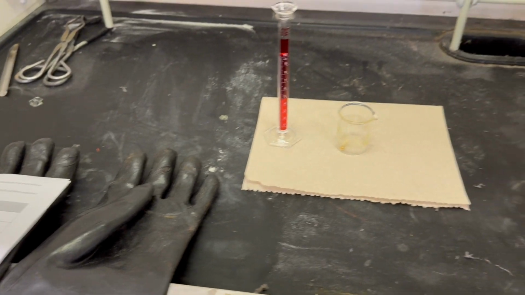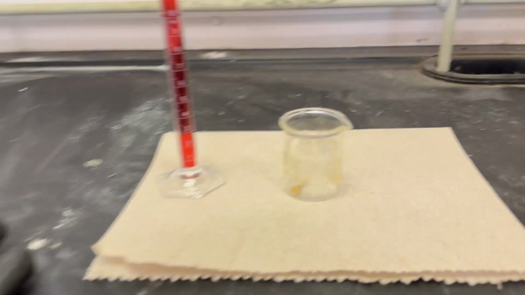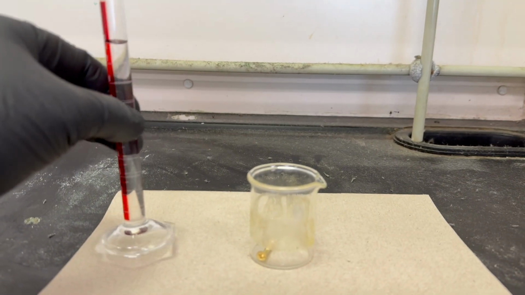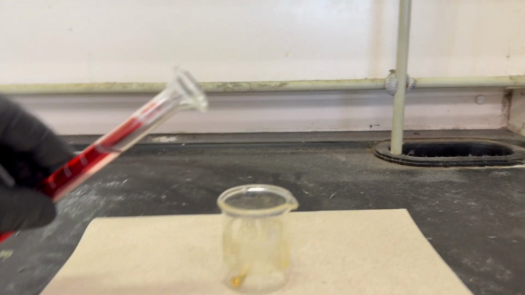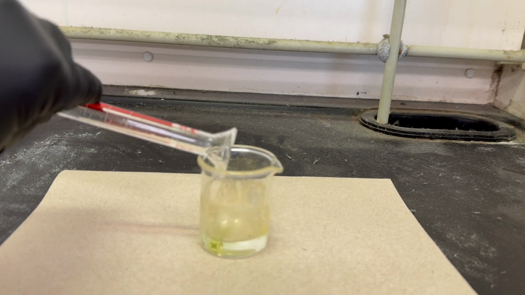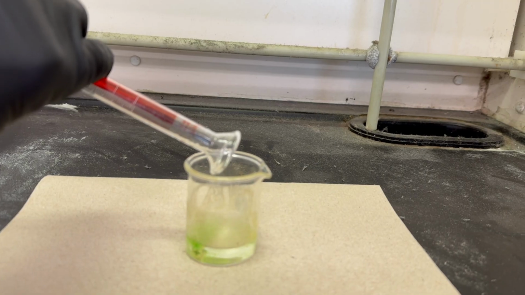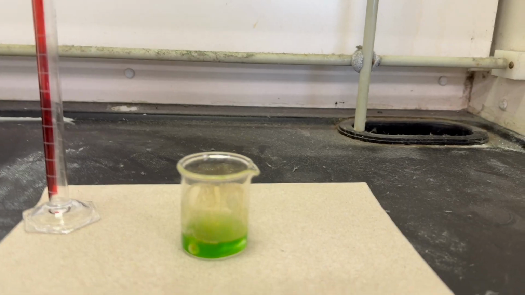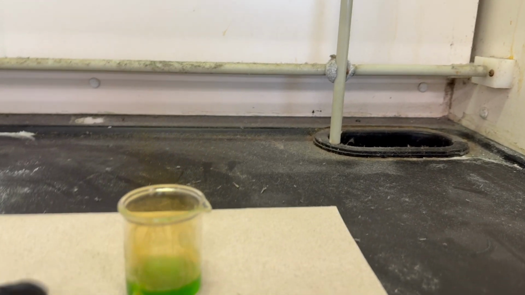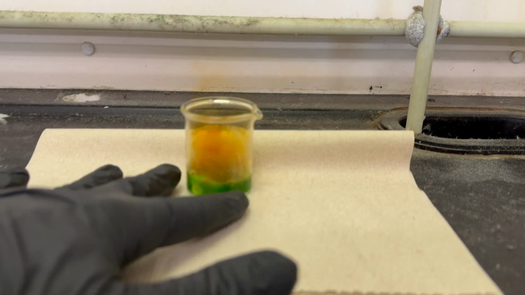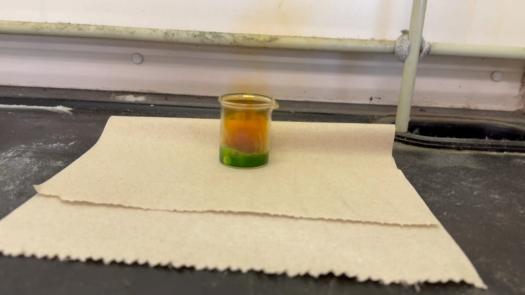All right, 137. And so we are now working in the fume hood. We placed our brass object in a 50 milliliter beaker. We have 10 milliliters of nitric acid, and we're going to pour the acid into the beaker and observe the reaction.